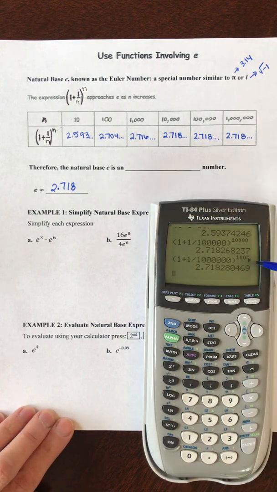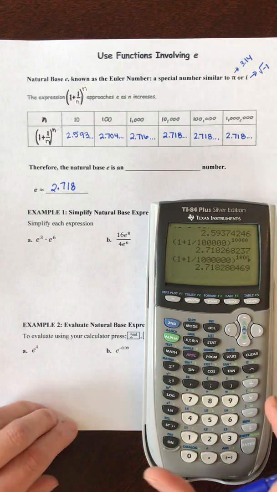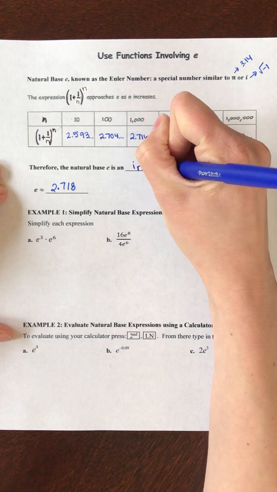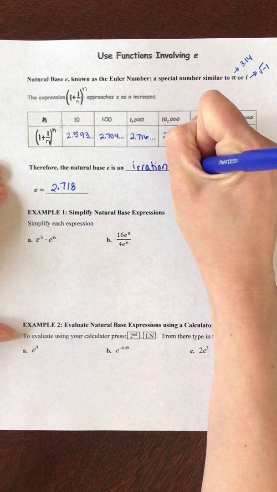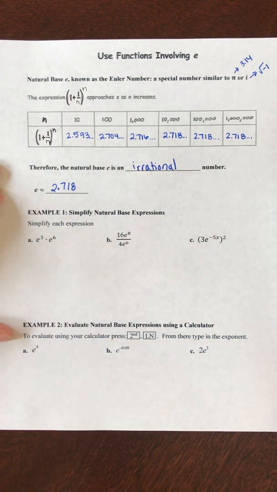Now, just like pi, e we can't write as a fraction or a decimal because this decimal keeps going on forever. It doesn't repeat and it never stops. So we say that e is an irrational number. Just like pi, it's irrational, but we approximate it at about 2.718.